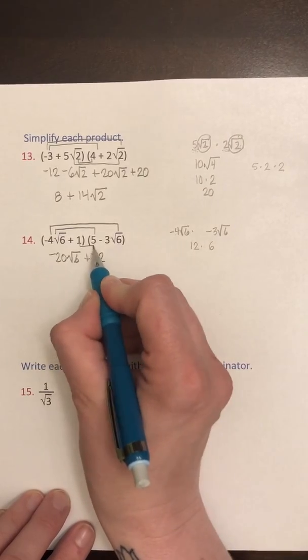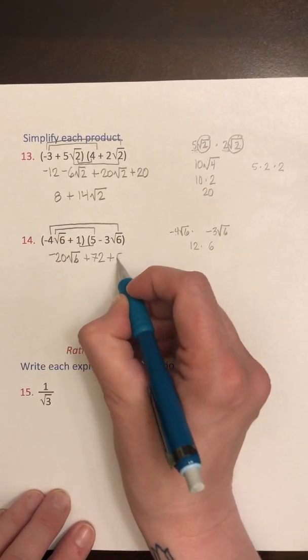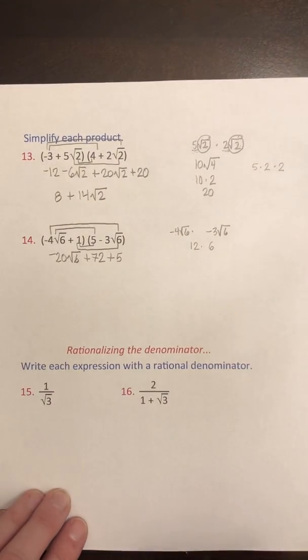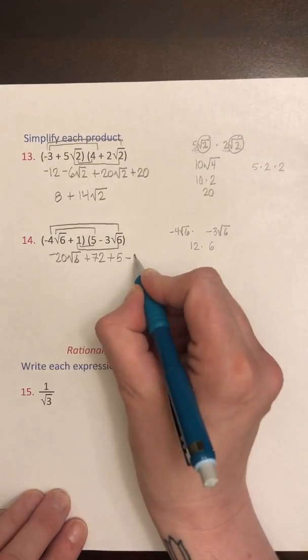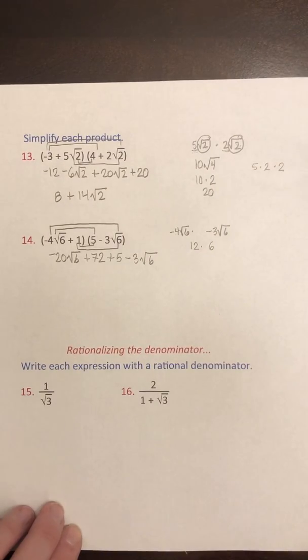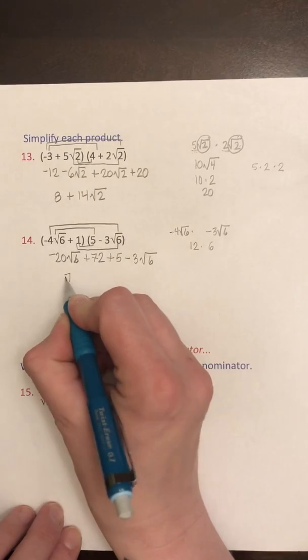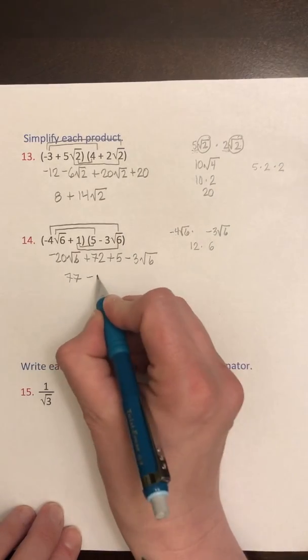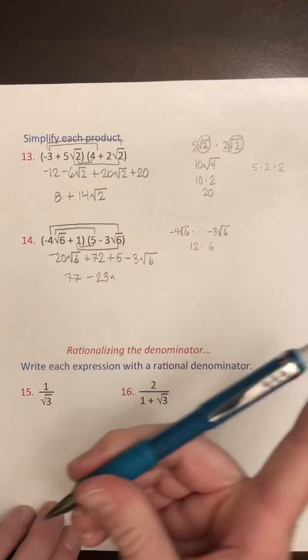Now we're going to do inner. 1 times 5 is 5, and then we're going to do last. 1 times negative 3 on the square root of 6 is negative 3 on the square root of 6. Again, I'm going to start with my integers. So 72 plus 5 is 77. And now I'm going to combine the radicals. So a negative 20 and a negative 3 gives me a negative 23 on the square root of 6.